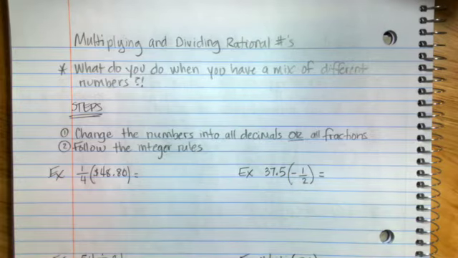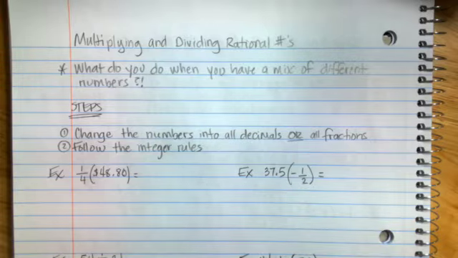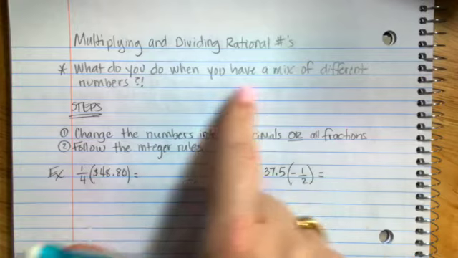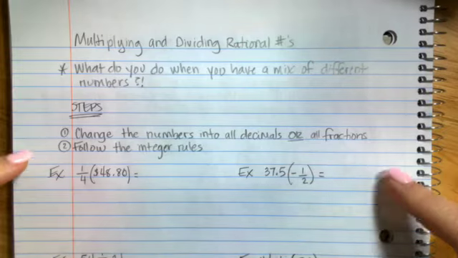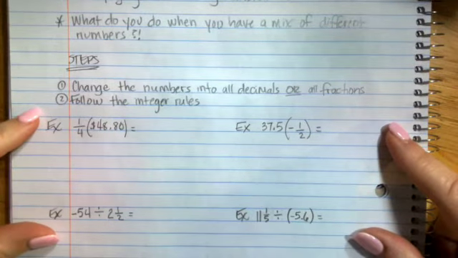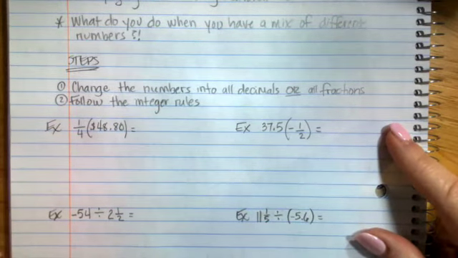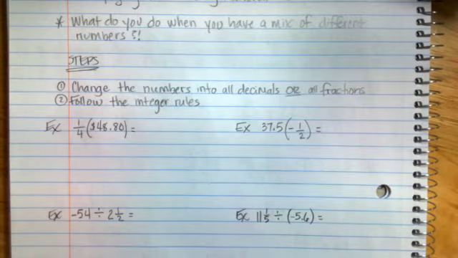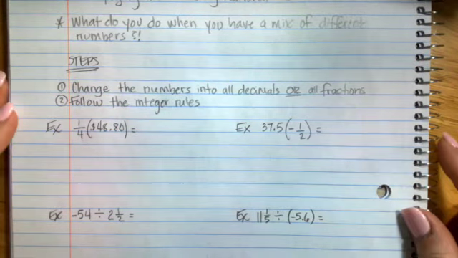Hello. This tutorial is about multiplying and dividing rational numbers. And basically, it's all about what do you do when you have a mix of different numbers. For example, if you see the examples down here, you'll see that not everything's in the same form. We have fractions and decimals, and we have integers and whatnot. So what do you do?